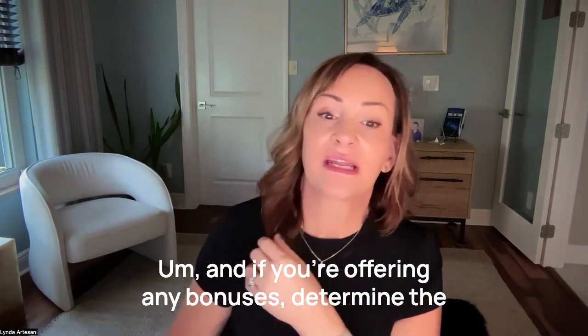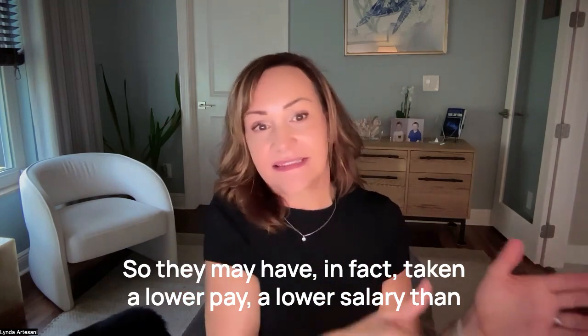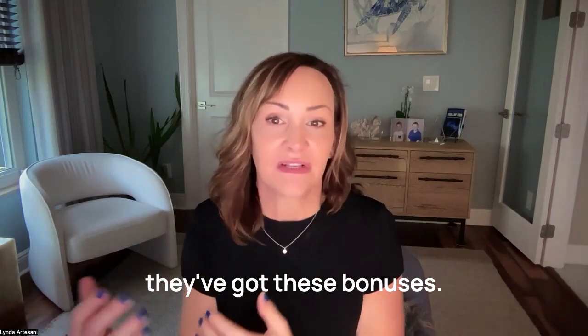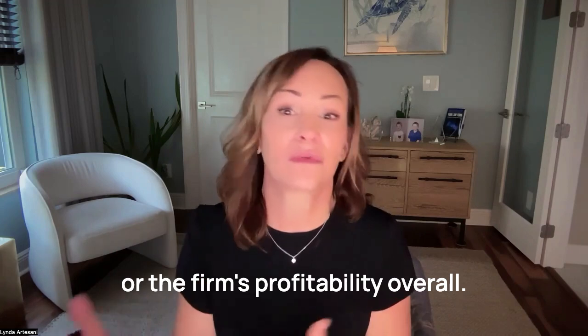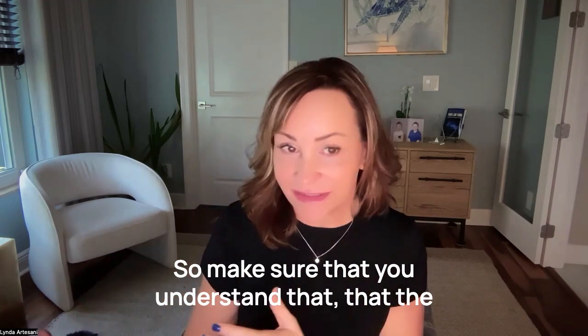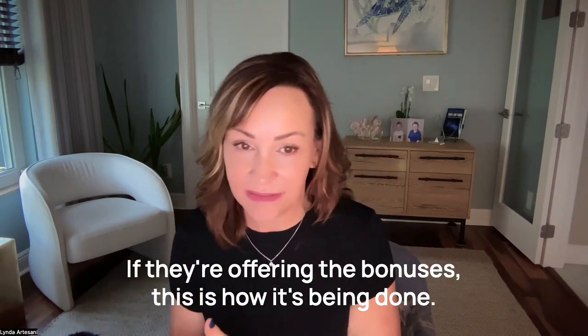And if you're offering any bonuses, determine the criteria around the bonuses. So they may have, in fact, taken a lower pay, a lower salary, then they've got these bonuses. So they may be based on a performance goal or the firm's profitability overall. So make sure that you understand that the incentives are in place. If they're offering the bonuses, this is how it's being done.